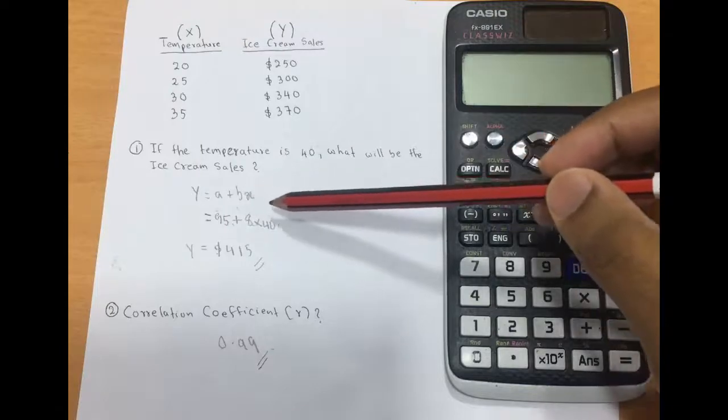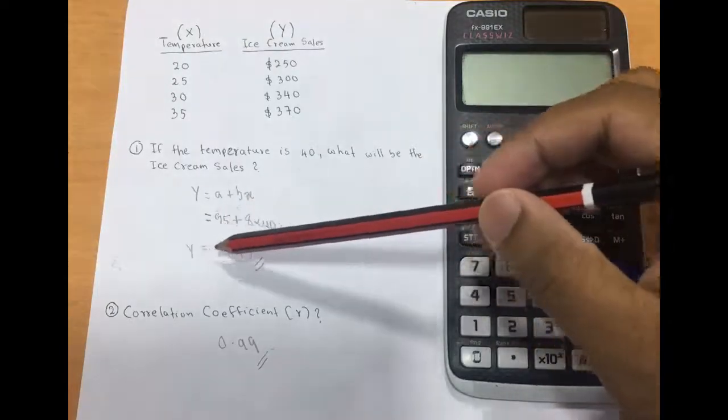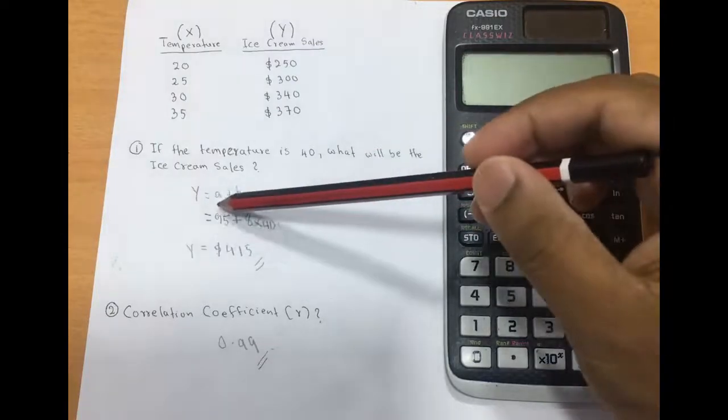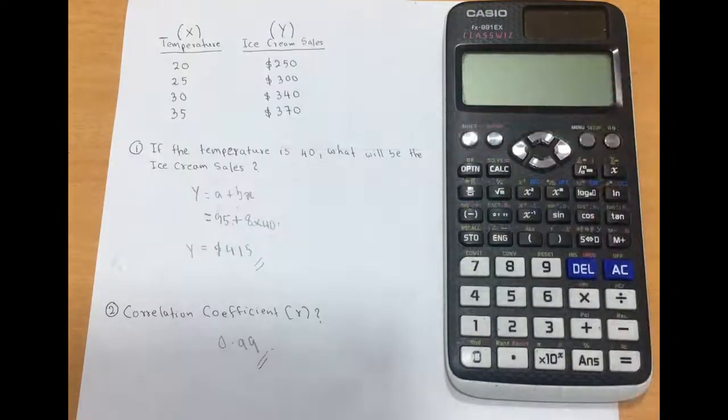In order to find the ice cream sales when x is 40, you should know the a value as well as the b value. So let's see how to calculate this a value and the b value using this particular calculator.